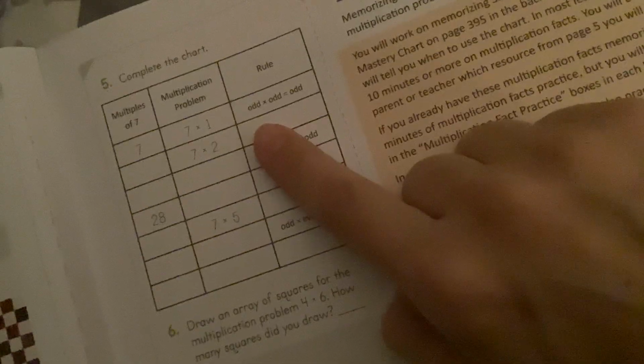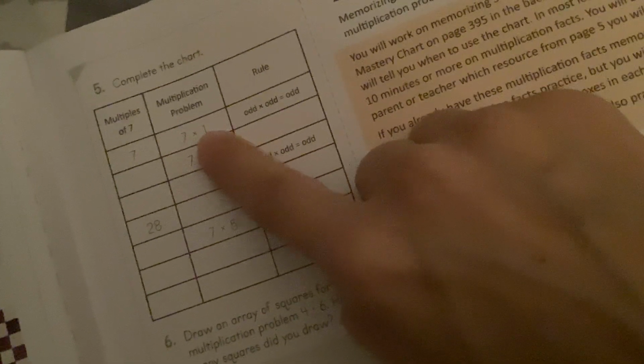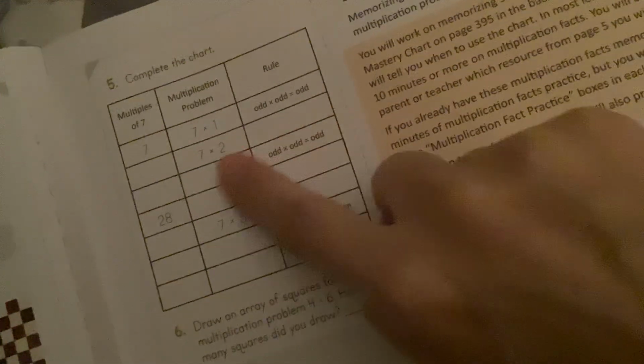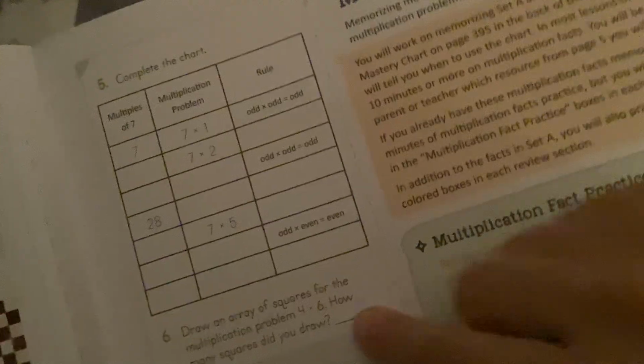And then you're going to write what the numbers are. So see, this one's an odd number, and that's an odd number equals an odd number. So the answer was odd. So you're going to write down what the rule was, right?